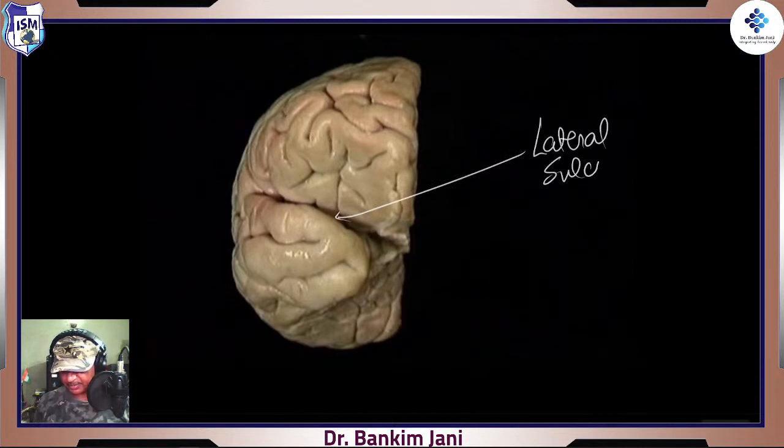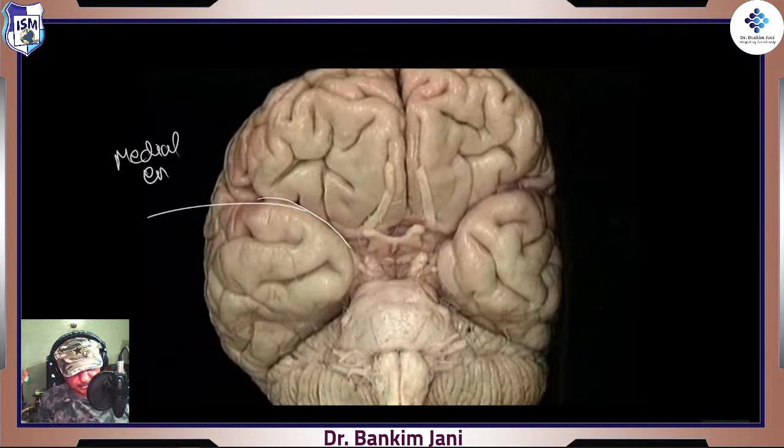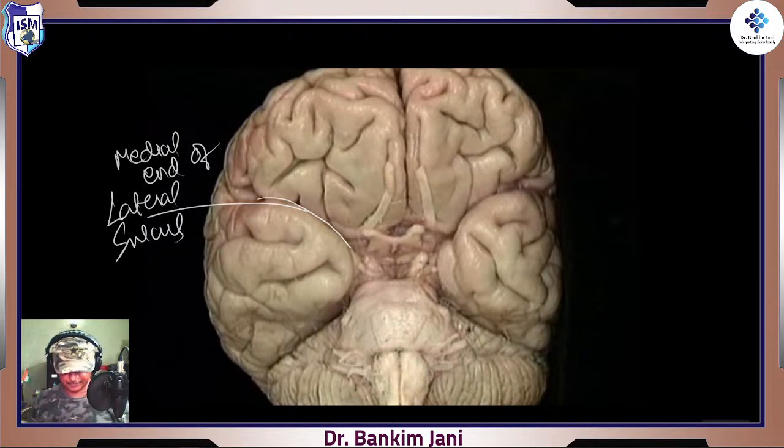And if we really see, when we trace, that one is the lateral sulcus. See, so prominent. It goes all the way, right? It goes all the way. Here it is, right? That's the medial end of the lateral sulcus, right? Lateral sulcus. Okay.